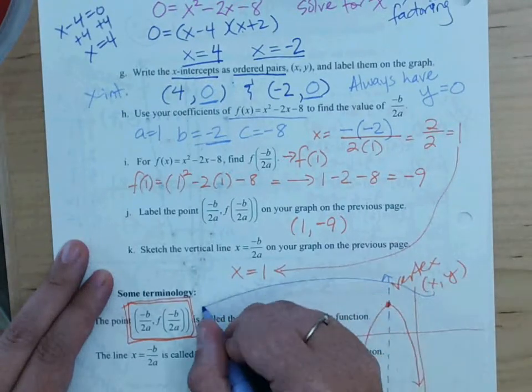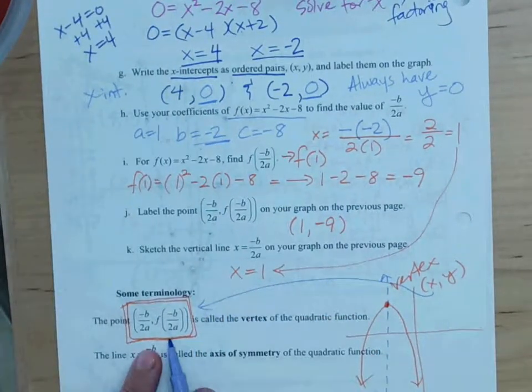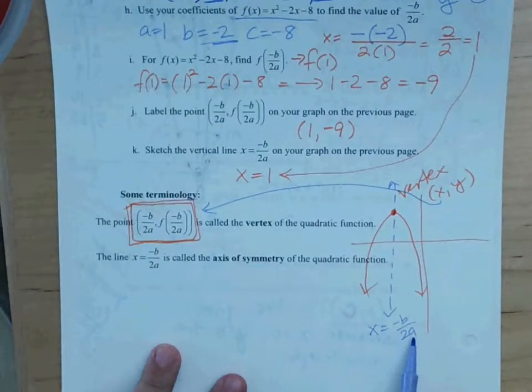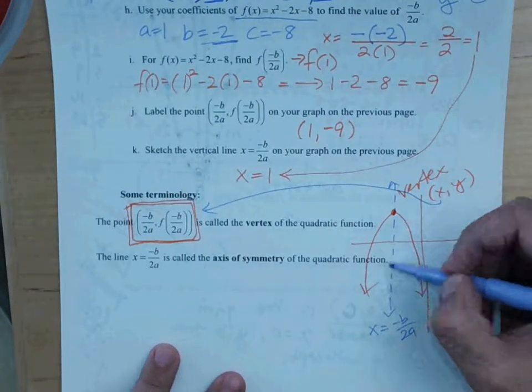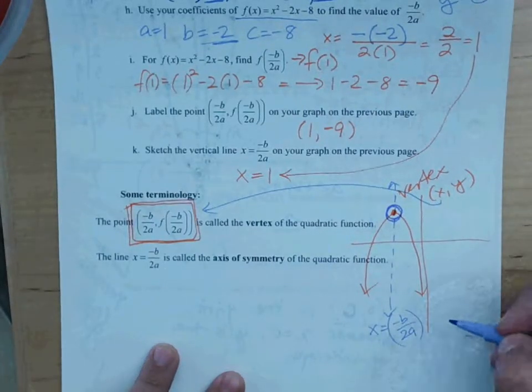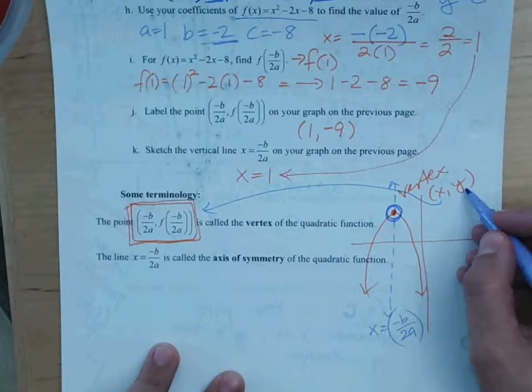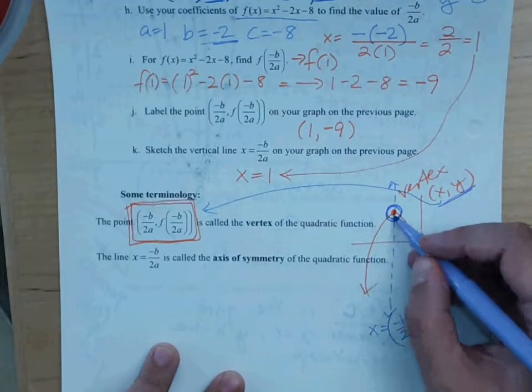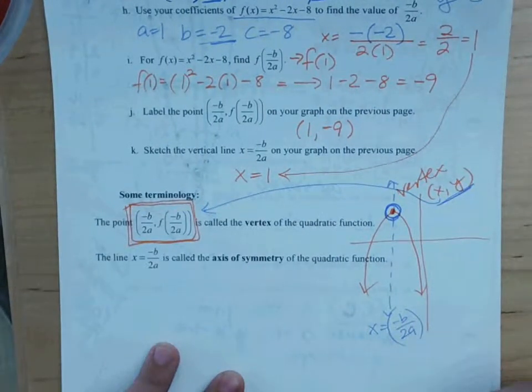This x and y coordinate is the vertex. And then here, x equals negative b over 2a is just the line. Somewhere on that line, once you take the x value and you plug it in and find the y value, you get the ordered pair to show you where on that line the vertex is. You see what I'm saying?